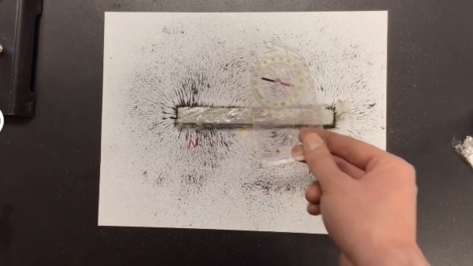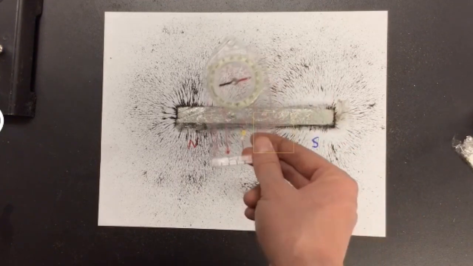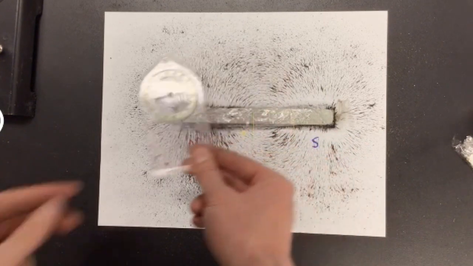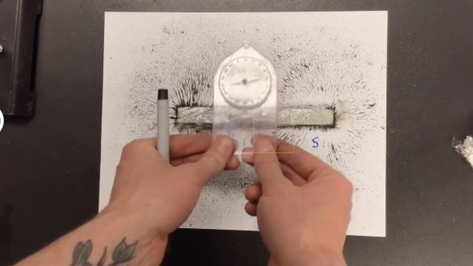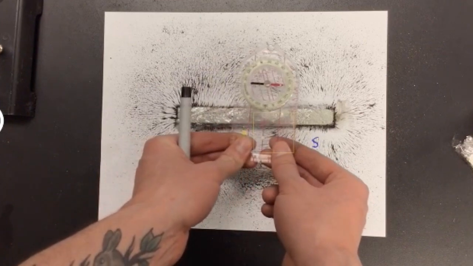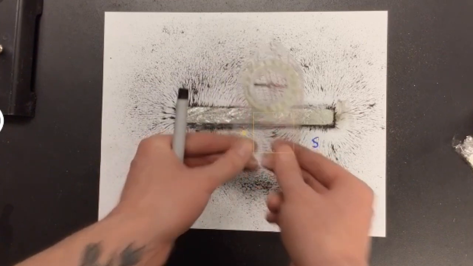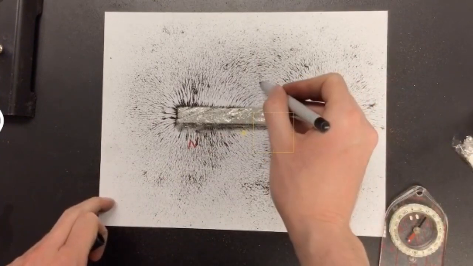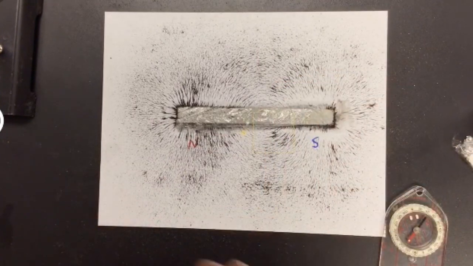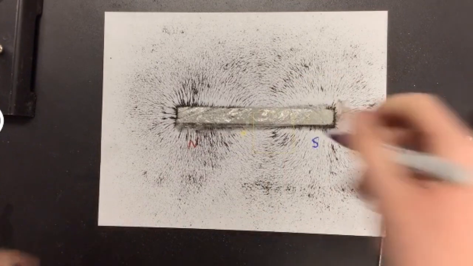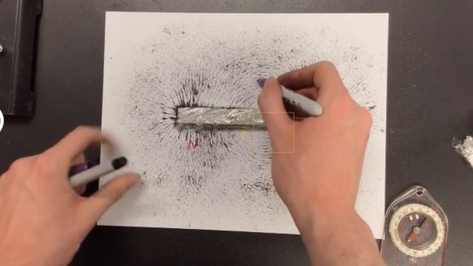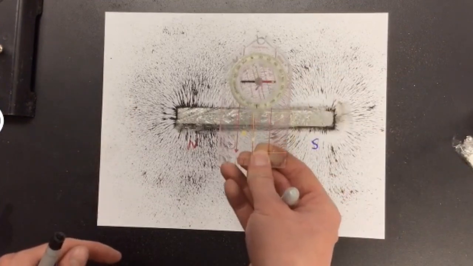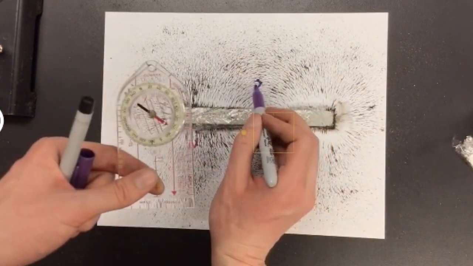Okay, so we basically say that magnetic field direction is in the direction that a test compass's or a test magnet's north end would point. So right there, which way is the magnetic field? Well, it would be that way, right? It would be that way. That's how my test magnet, my compass, pointed, right? That way. Okay, see, it's pointing that way. So I can even draw it as an arrow.